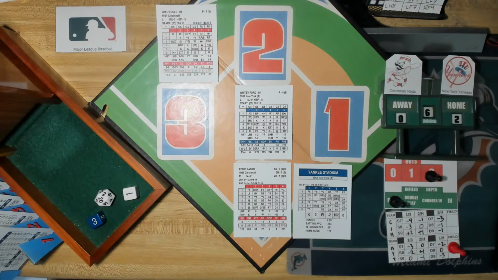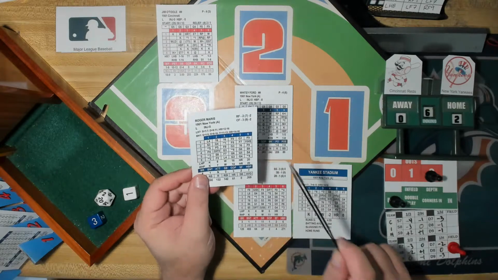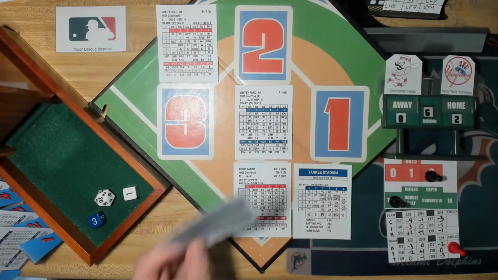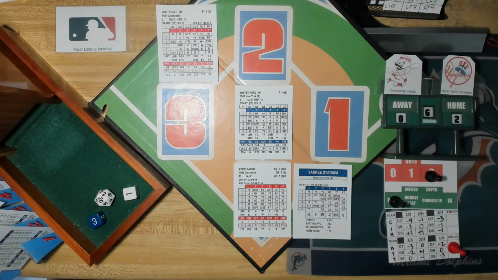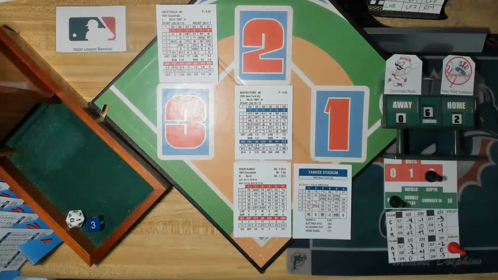The right fielder for the Yankees is Maris. Maris was a terror at the plate, but he was kind of pedestrian in right field. He only had a 2 range. So a 1 or a 2, he'll make the play out there. A 3, 4, 5, or 6, this is going to be a base hit. It is a 3. That's going to drop. That's going to be a base hit.